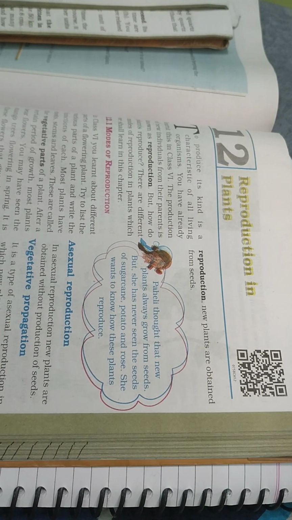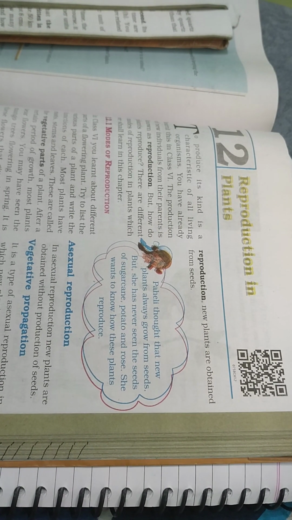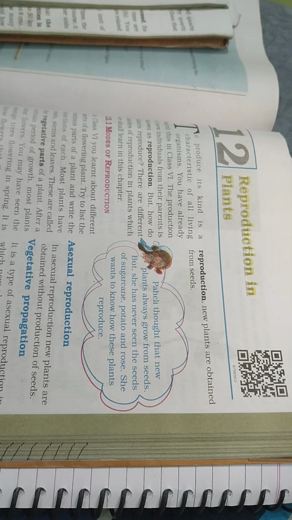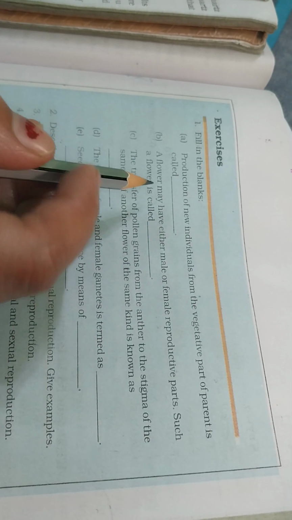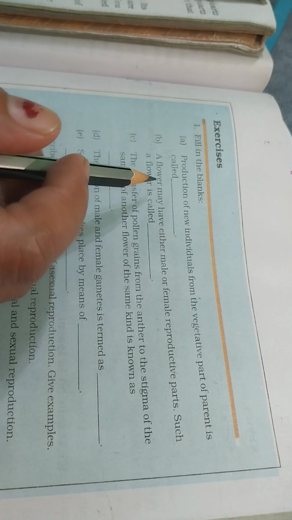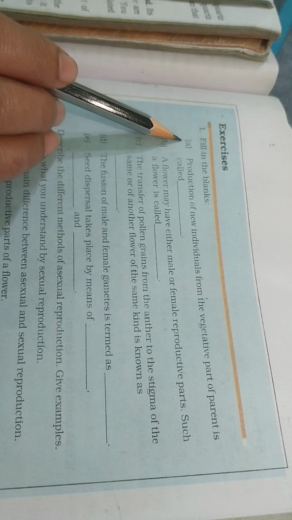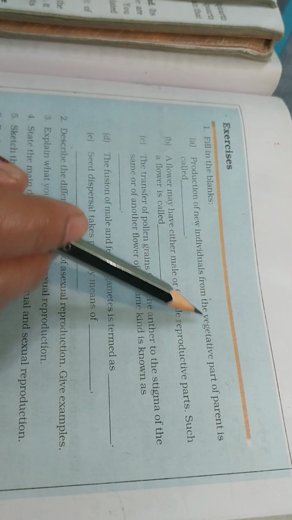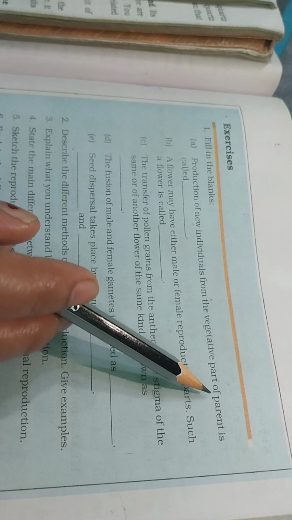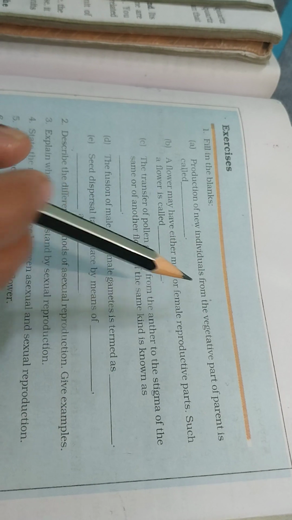And today we will solve the exercises of this chapter. Now we will start the exercises. Here is the exercise. First one is fill in the blanks. A. Production of new individuals from the vegetative parts of parents is called vegetative propagation.